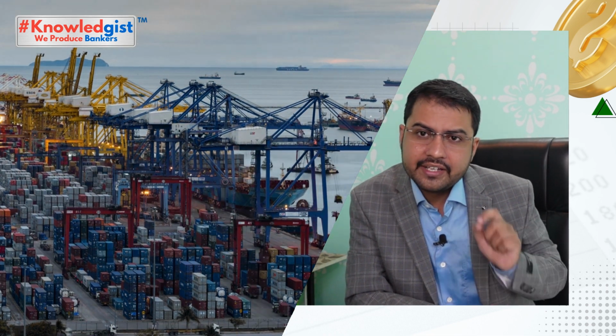And third point, our high import bill. We are an oil importing nation. We import a lot of oil from foreign countries, and the crude oil prices are still above $100 per barrel. Our current account deficit is at an all-time high. It's rising and rising and rising, and our exports are low. These are three main reasons behind the currency fall, or the INR fall.